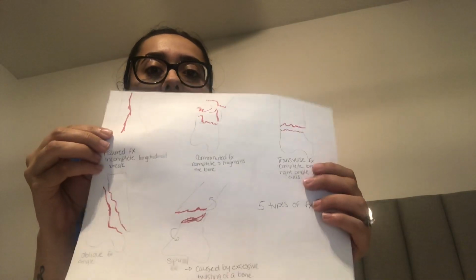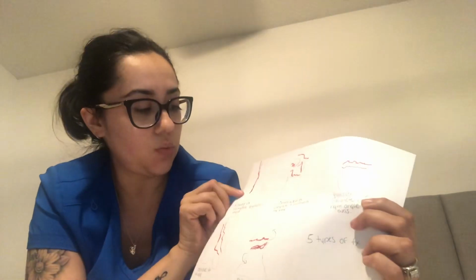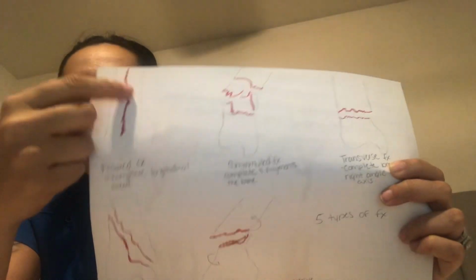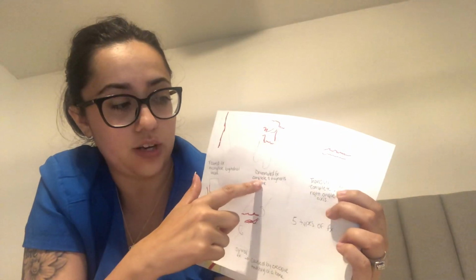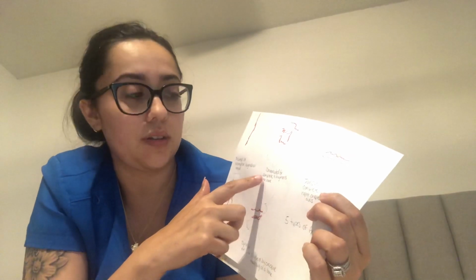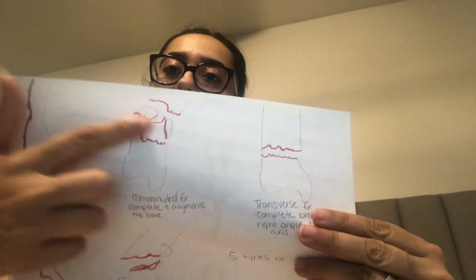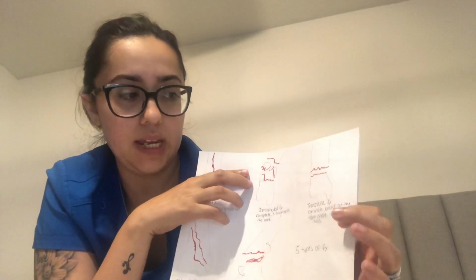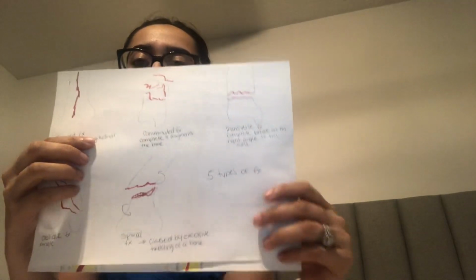And then here we have the 5 different types of fractures. The first one, we do have the fissured fracture, which is incomplete in longitude, meaning that it is up and down. And then we do have the complete fracture, the comminuted fracture, which is fragments, so it is broken into pieces. And then we do have the transverse fracture, which is a complete break at a right angle to the axis, so it is just completely fractured there.